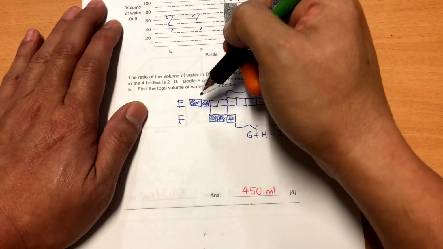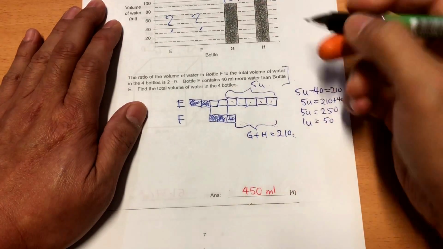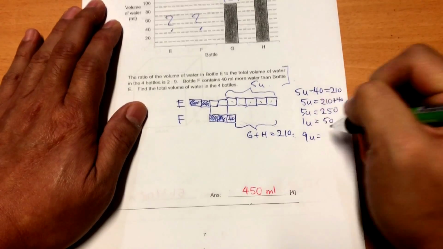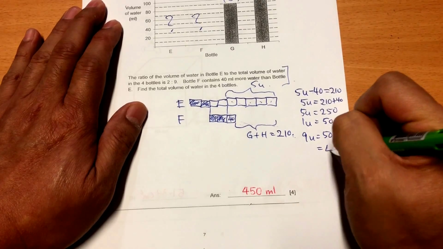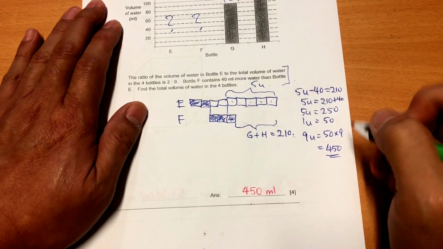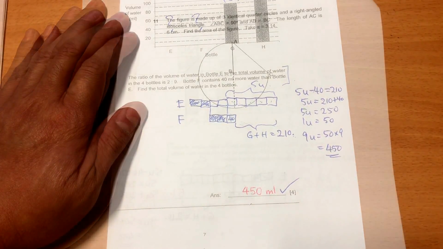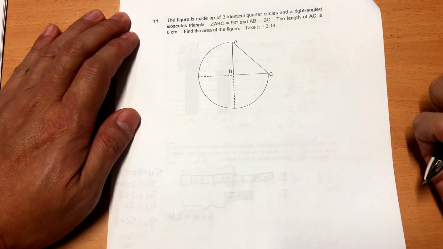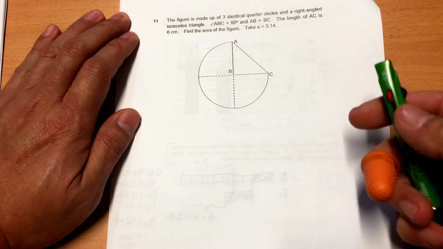But then for the total volume in all 4 bottles, we've got 9 units. So 9 units is equal to 50 times 9, which is equal to 450. Right? 450 milliliters, and the answer there is correct. Next page. And here we are on page 8. Page 8, question 11. We've only got one question on this page.